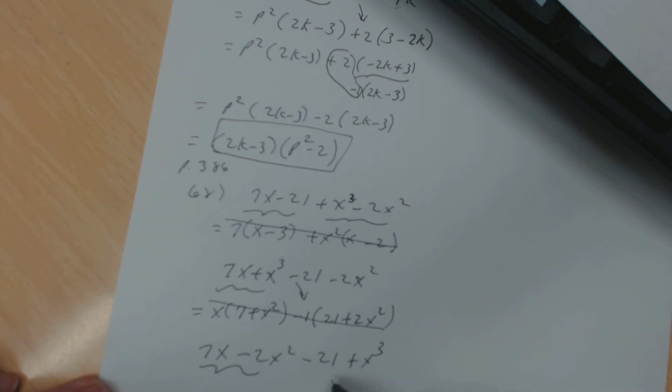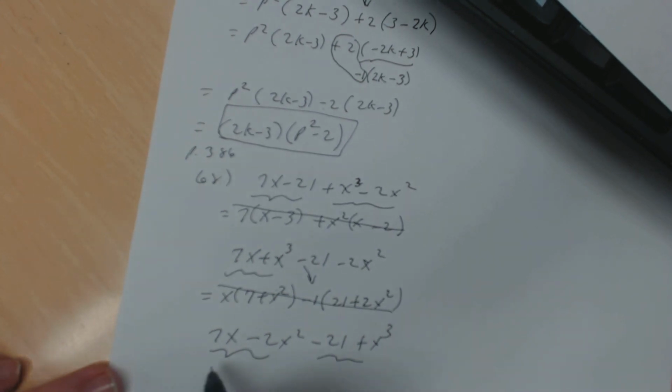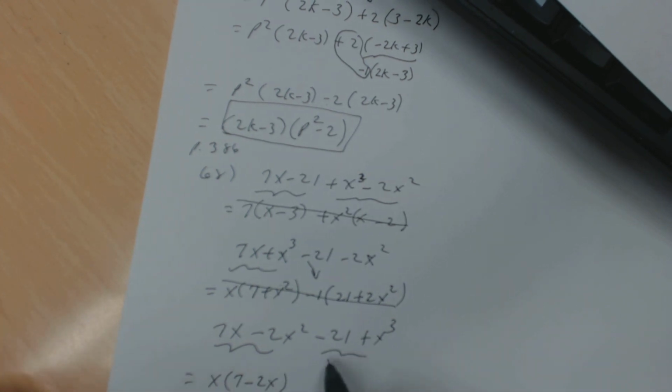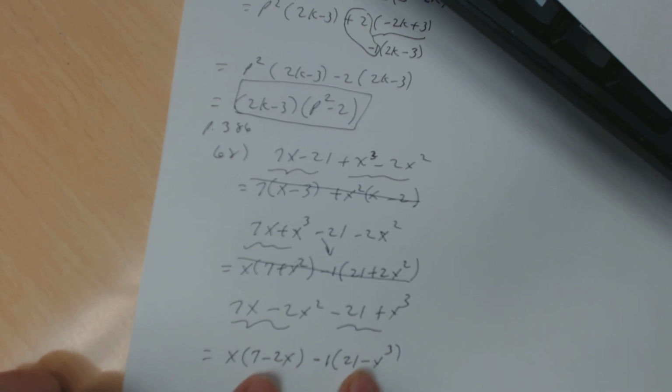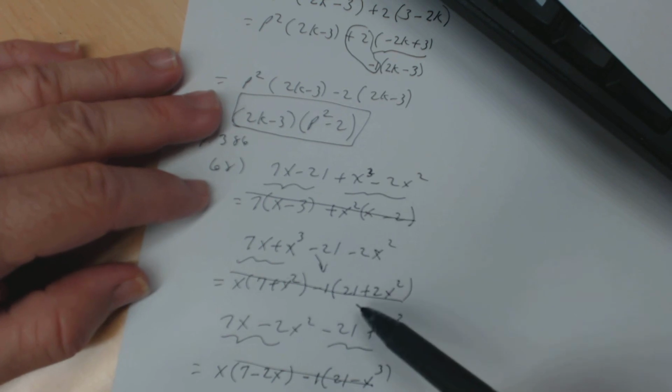Okay, so let's factor and see what happens. From here, I can take out an x. That's your GCF for these two terms. I'm left with 7 minus 2x. Over here, right away you notice it's not going to work, but let's just continue. You can factor out a negative 1, and you're left with 21 minus x cubed. So again right here, they're not identical. So that didn't work.